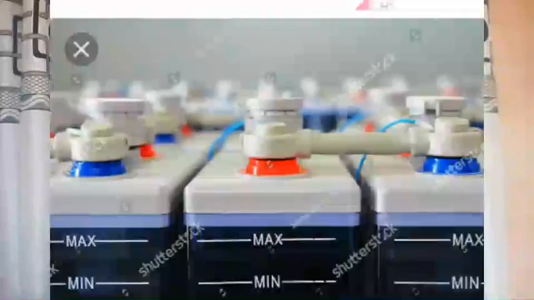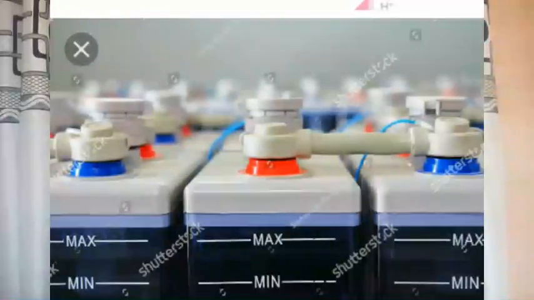The 50-volt battery bank can be achieved. Let me illustrate. If you have 25 cells of 2 volt each and you connect them in series together, then if you measure the output it will be 50 volt direct current, DC.